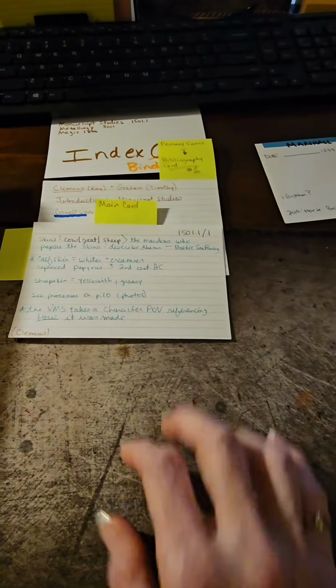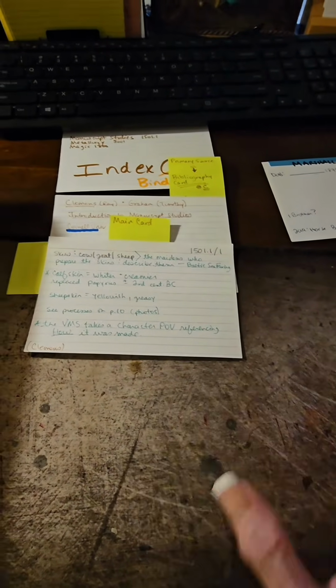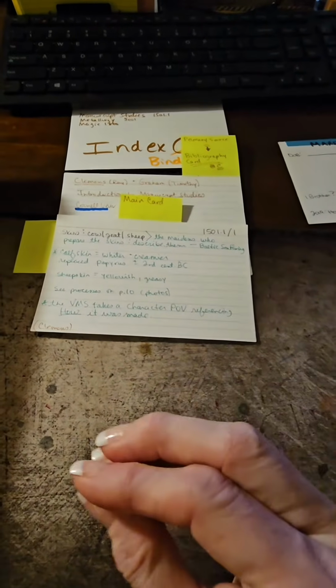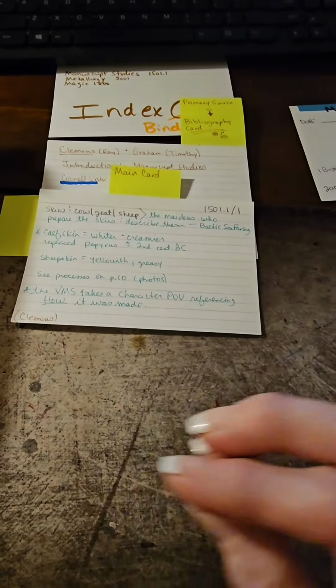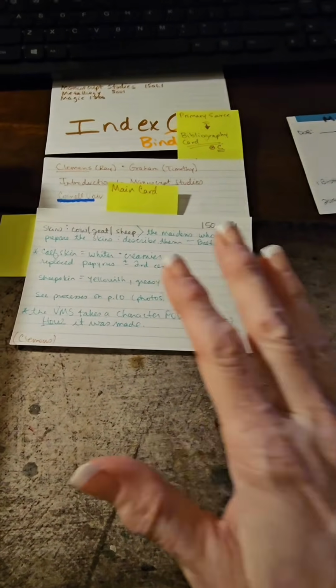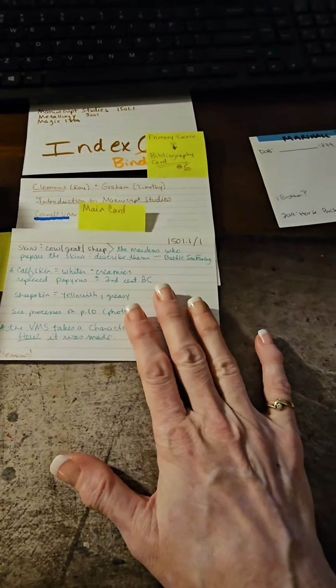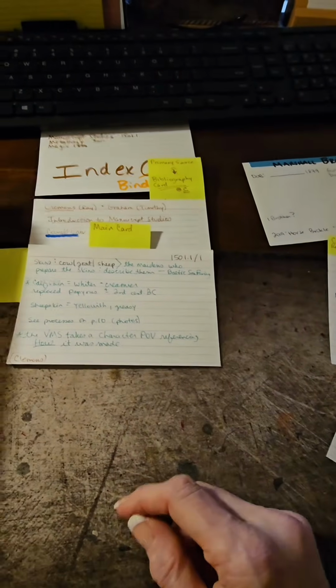So when I go to write, I may pull these cards out, and as I'm typing and working on a chapter or a scene, I have this information at hand and I can pull from it as I need to build that scene, add character details, make references to ideas that I had when I was doing primary reference resources, and use those in my book.